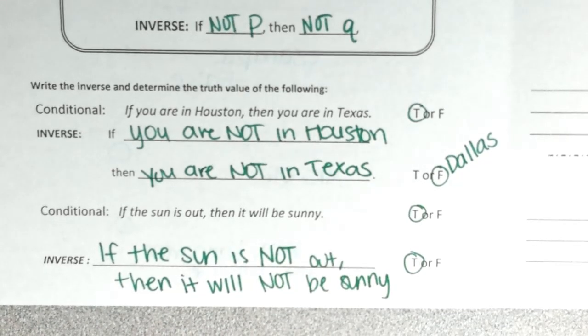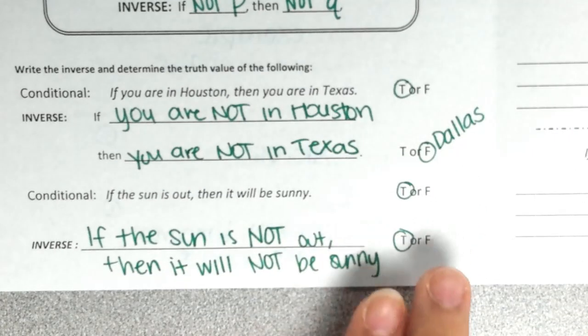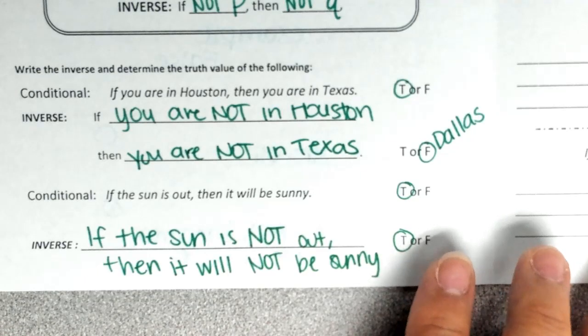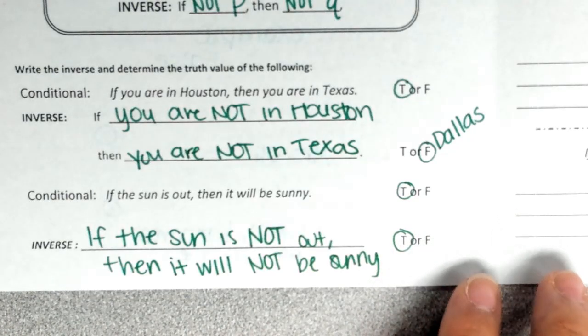If the sun is not out, then it will not. So inverse means what? Inverse means not. Converse means switch. Can I change this? Are y'all still writing? No. Hold on, I see a couple people writing. Gotta wait for everybody.